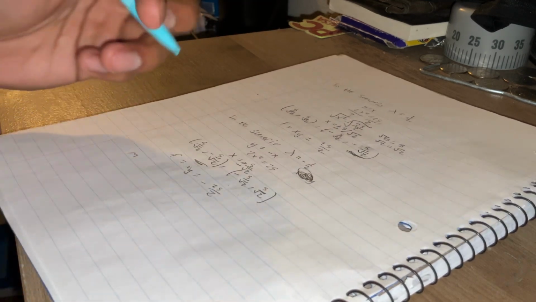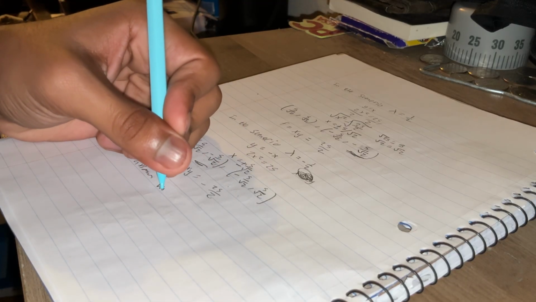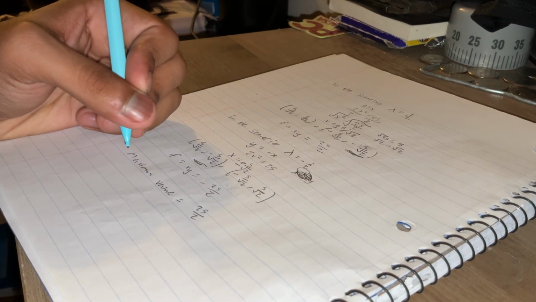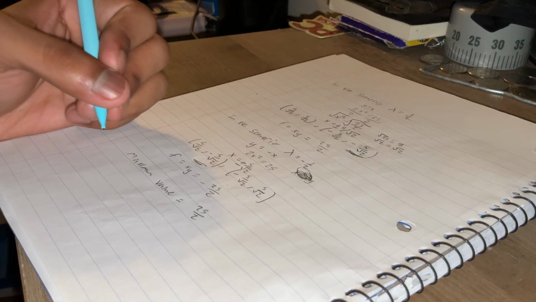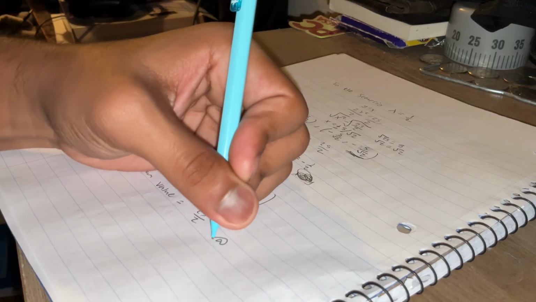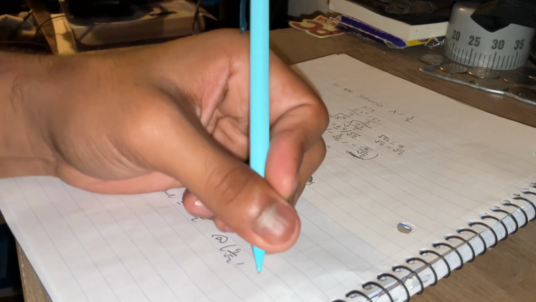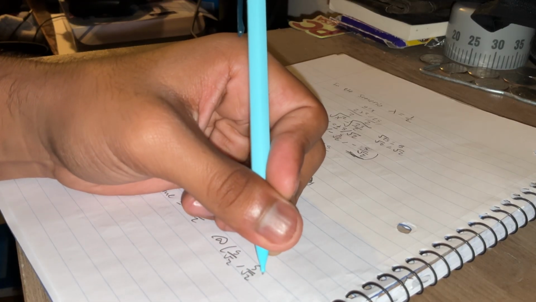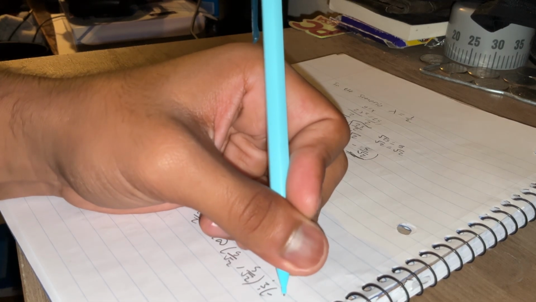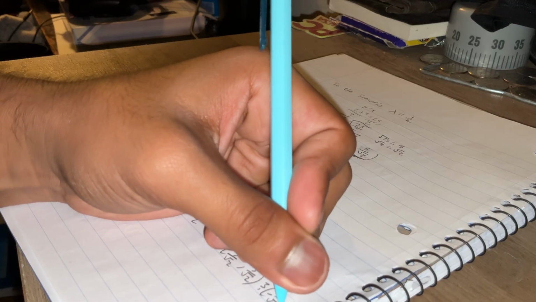So our maximum value is equal to 25/2, and this happens at the coordinates 5 over radical 2 comma 5 over radical 2 and negative 5 over radical 2 comma negative 5 over radical 2.